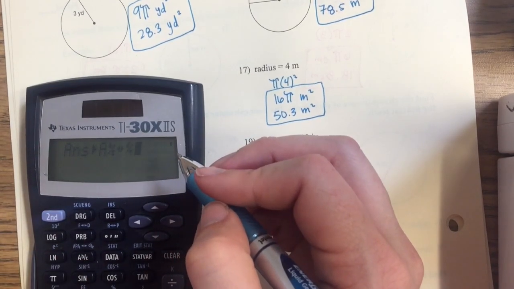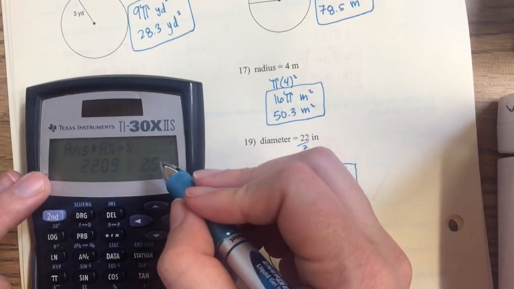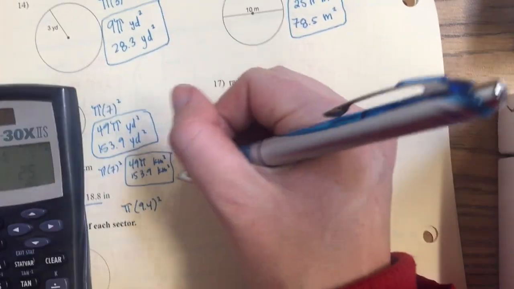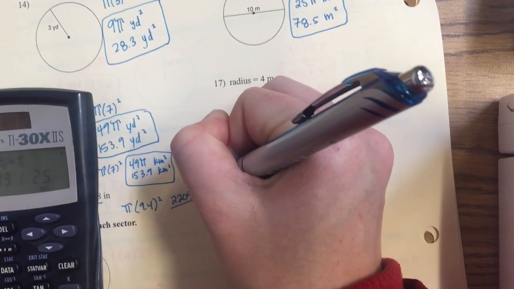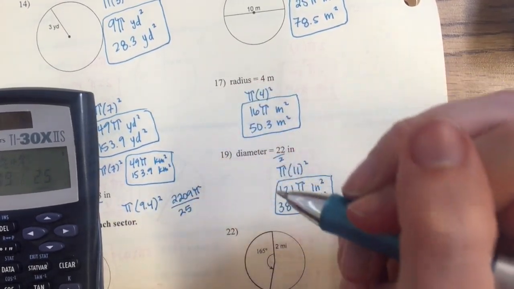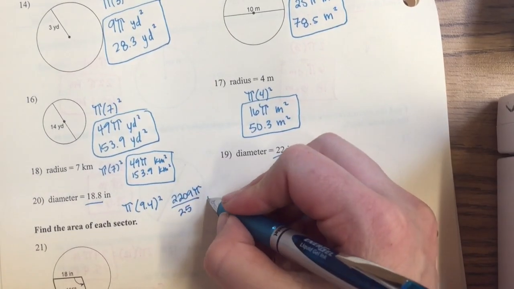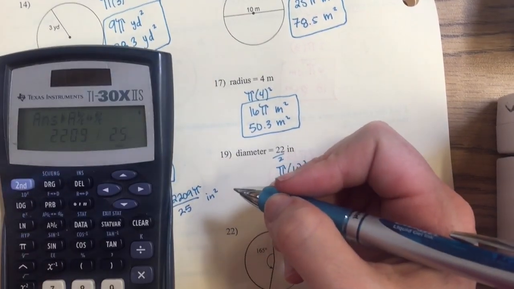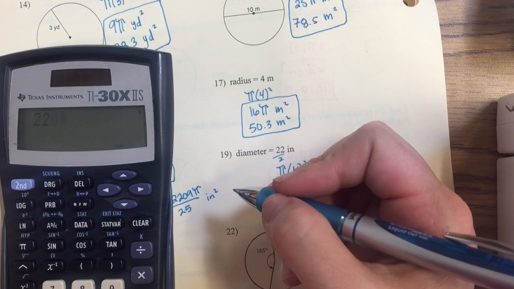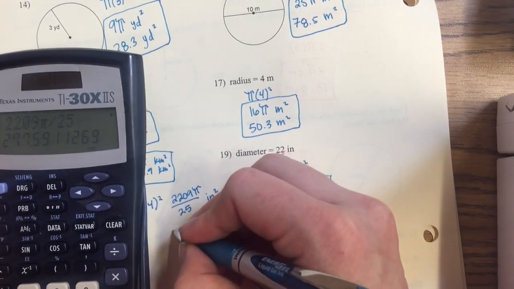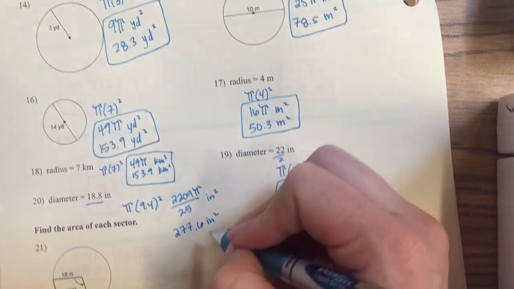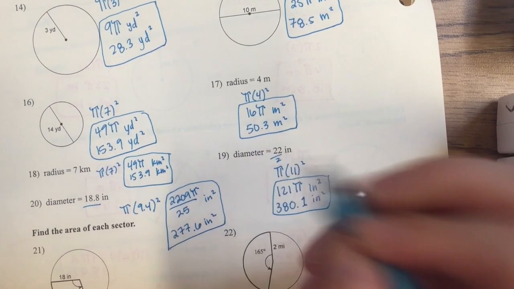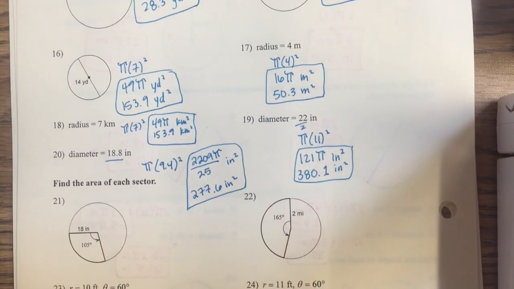Now I do second ABC, and there's my fraction, and I put the pi on top. 2209 pi over 25. Now I enter it as a decimal, so to find a decimal, 2209 pi divided by 25 is 277.6 for the area of the circle.